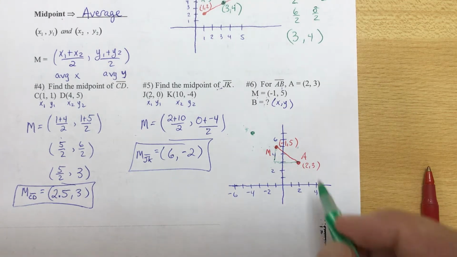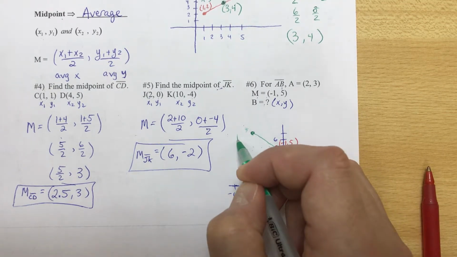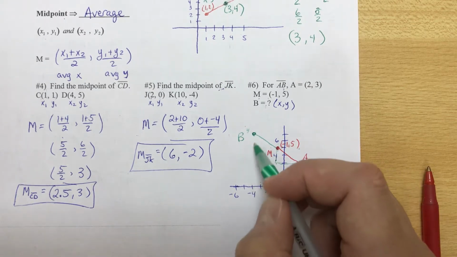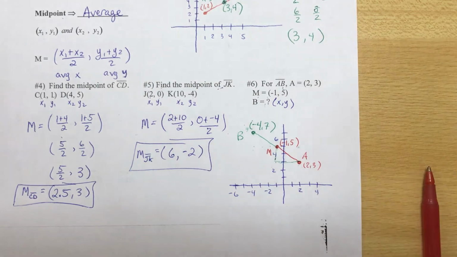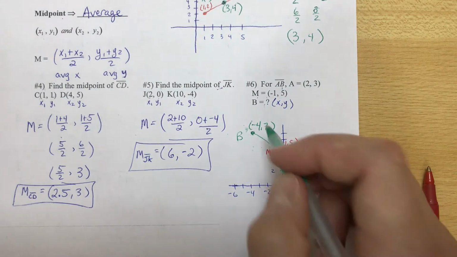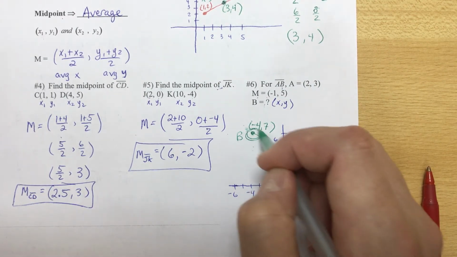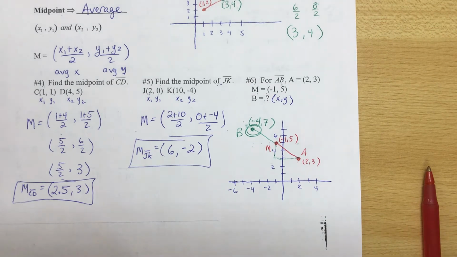And that's going to put me there. And that is at negative 4, 7. Negative 4, 7. That's our answer for point B.